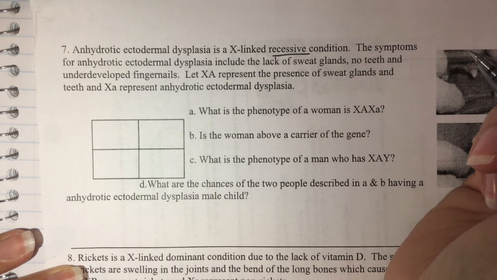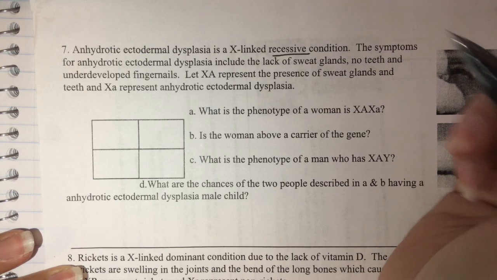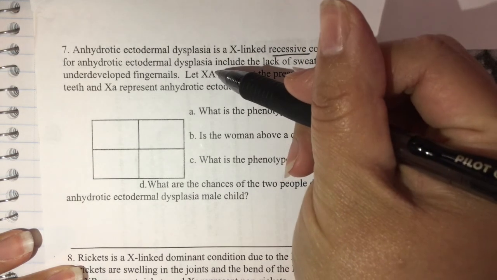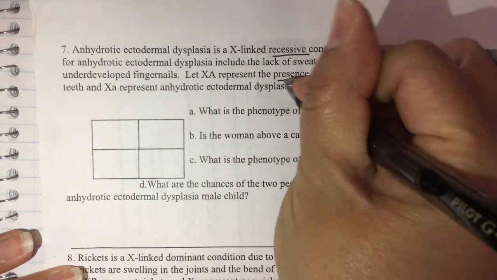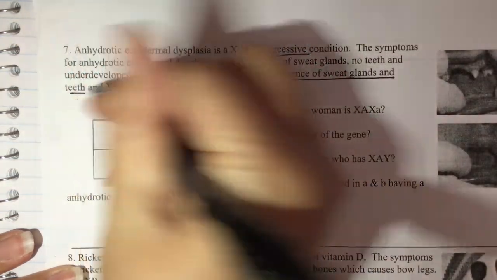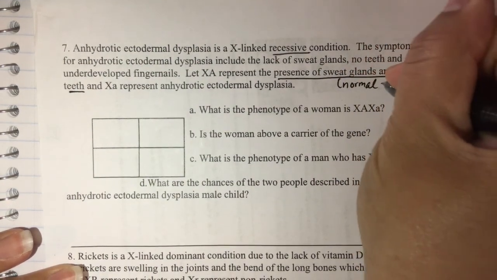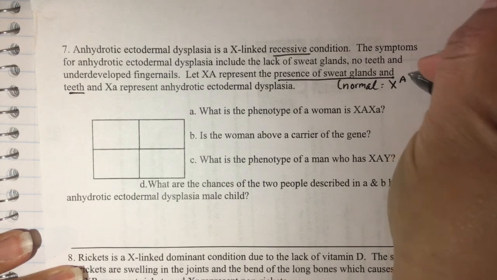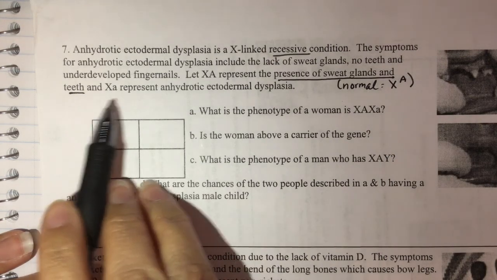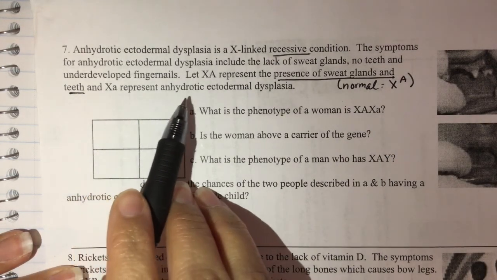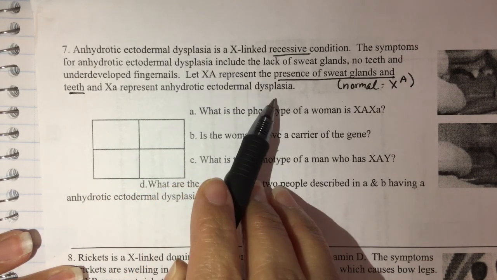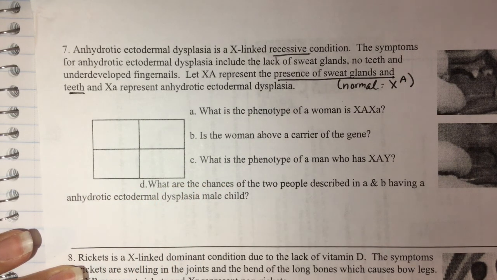The symptoms for anhydrotic ectodermal dysplasia include the lack of sweat glands, no teeth, and underdeveloped fingernails. So we're going to say that X big A represents the presence of sweat glands and teeth. That's normal, so normal equals X big A. X little a represents anhydrotic ectodermal dysplasia, because this is a recessive disease.